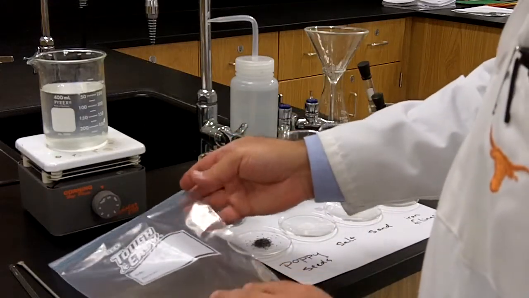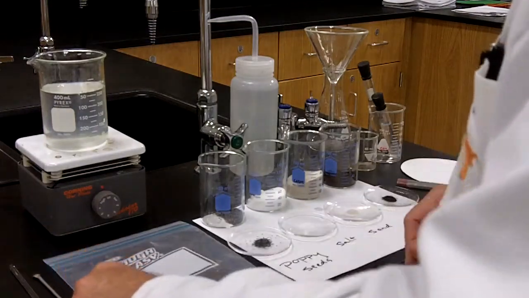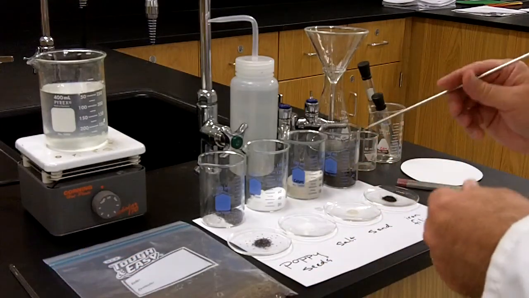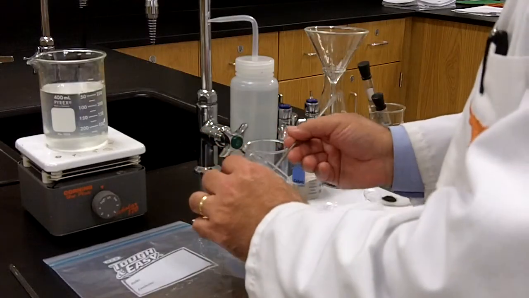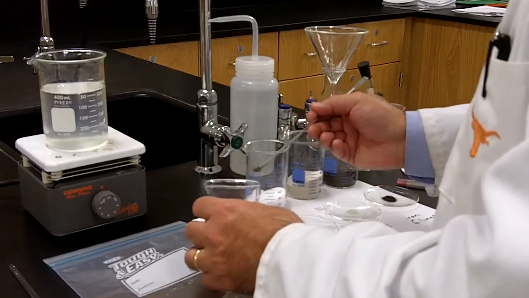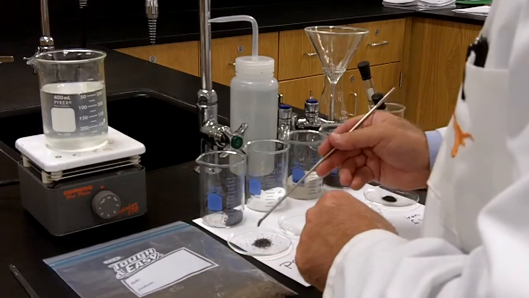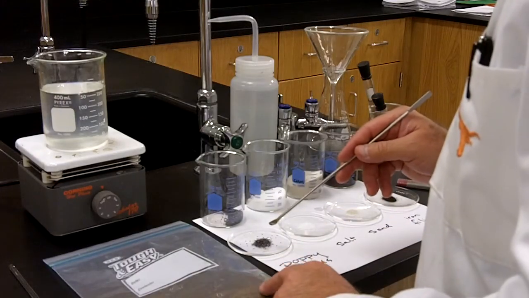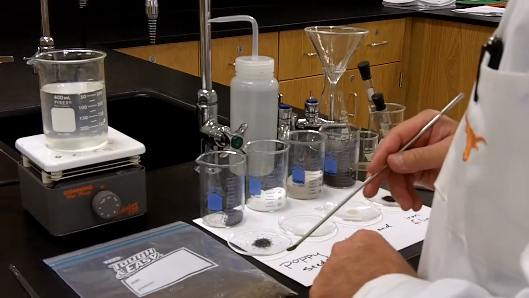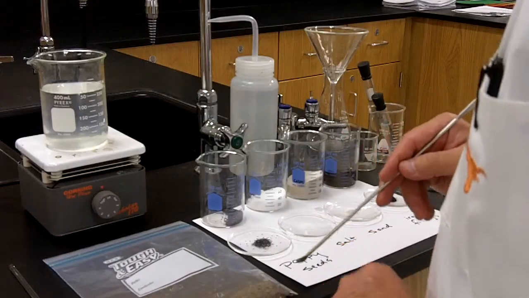So let's talk a little bit about what's in the baggie. What are the contents of the baggie? Well, there are actually four substances. The first substance is poppy seeds. And yes, these are the type of poppy seeds that you might see on a poppy seed roll, and they're small and kind of granular, round, or spherical. That's one of the components of the mixture that's in your bag. We'll talk about some characteristics of poppy seeds in just a moment.